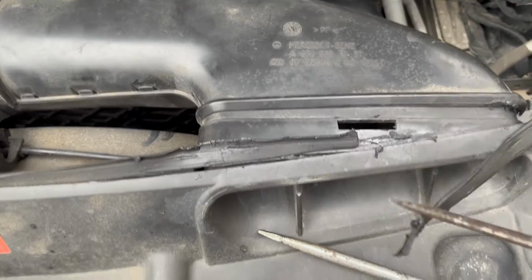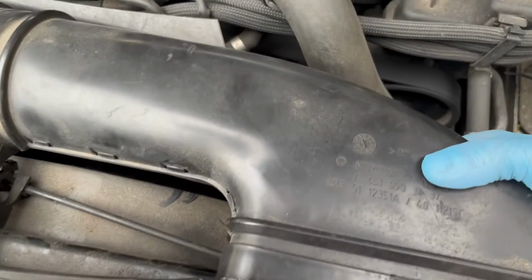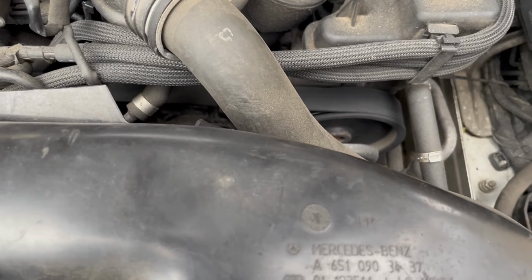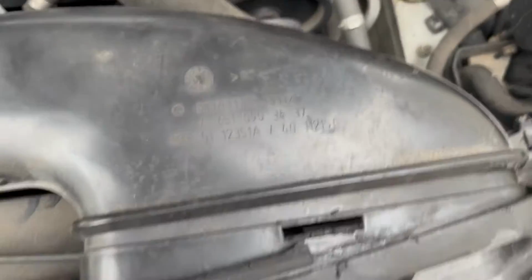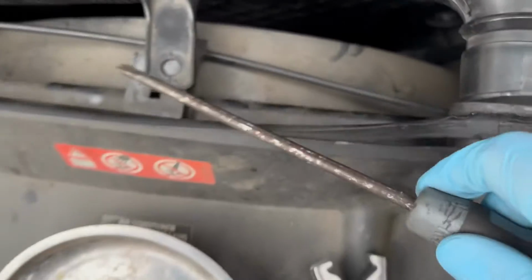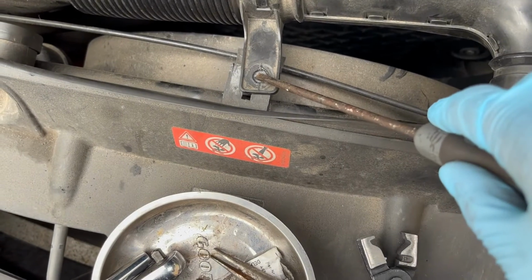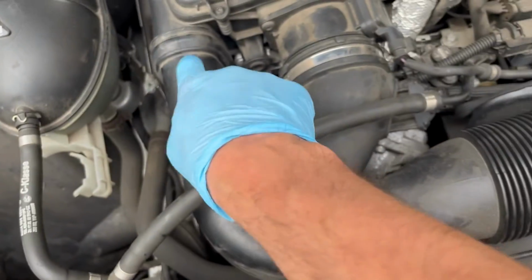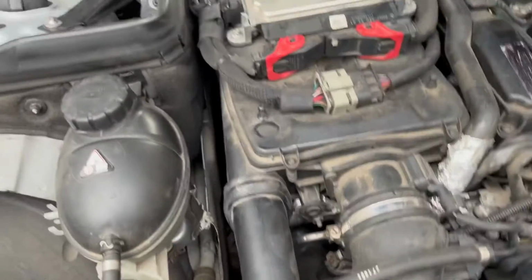So loosen that. There we are. That comes loose. There's often a little holding grommet here, which is not in this car. I bought a replacement, and then just disconnect it as it goes into the air filter.